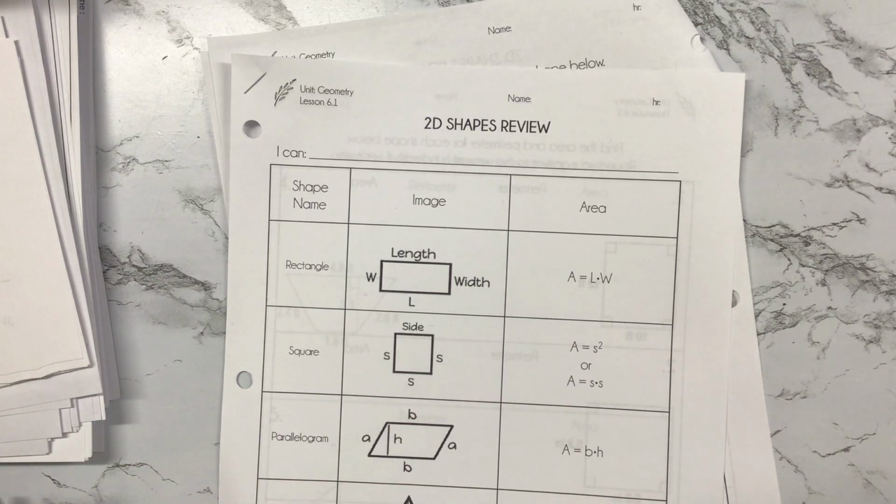We are going to just review 2D shapes, area, and perimeter today. Before we jump into some surface area and volume, it's just good to remember, shapes exist. I can find the surface area, I can find the area, I can find the perimeter.